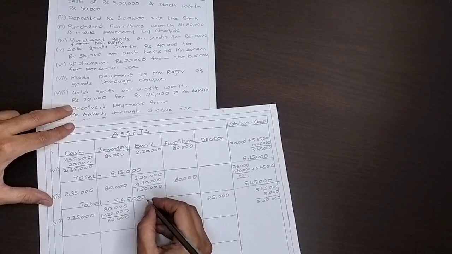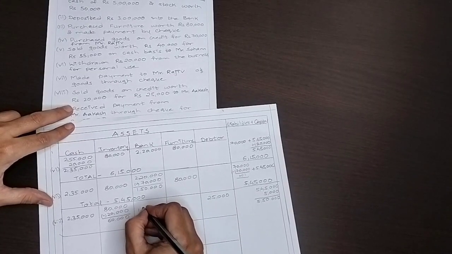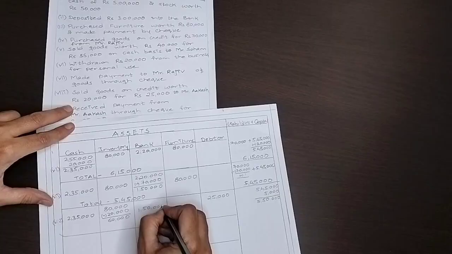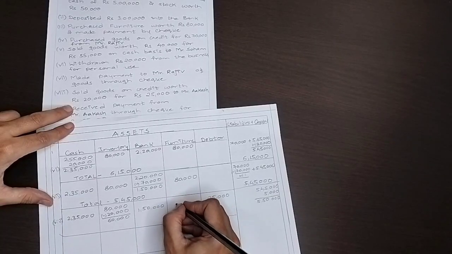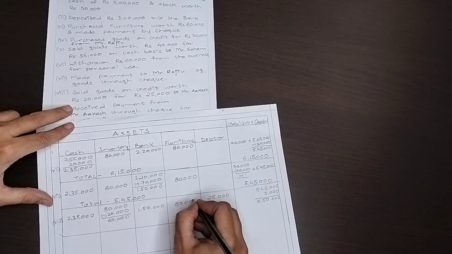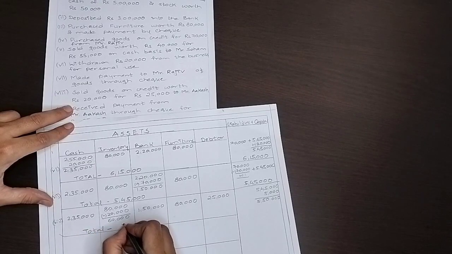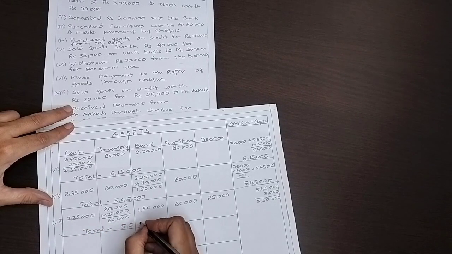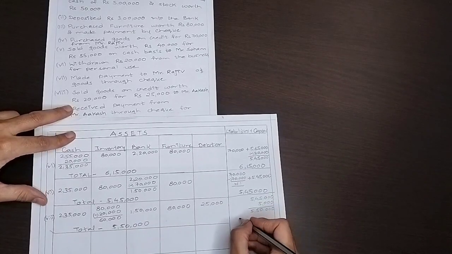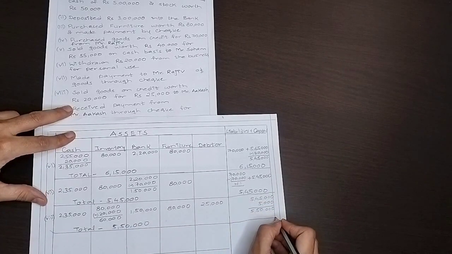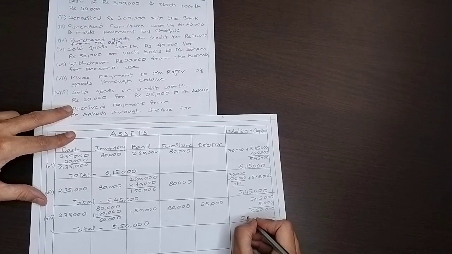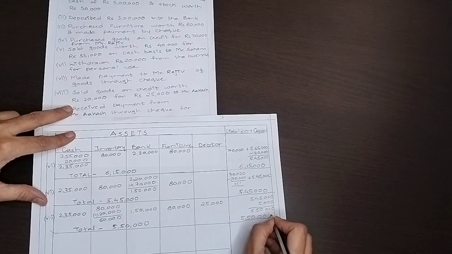Inventory 60,000. Bank balance same, 1,50,000. Furniture 80,000. So the total of all my assets is 5,50,000. And total of liabilities plus capital is 5,50,000.